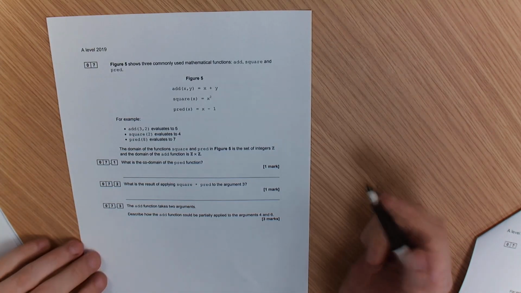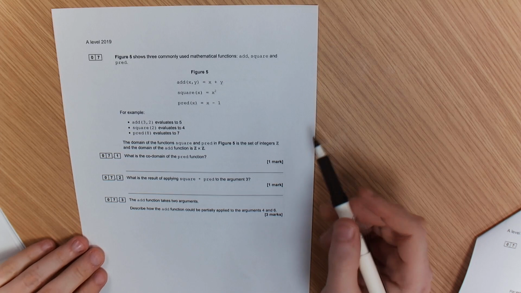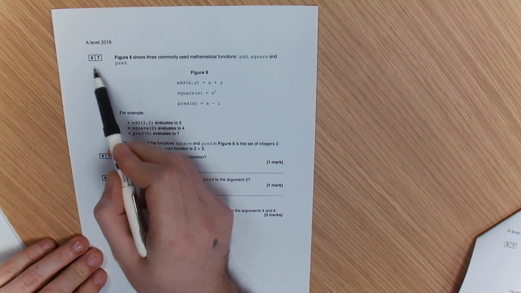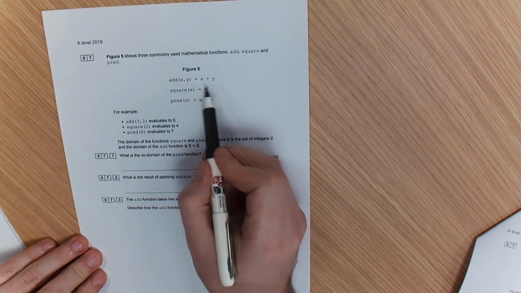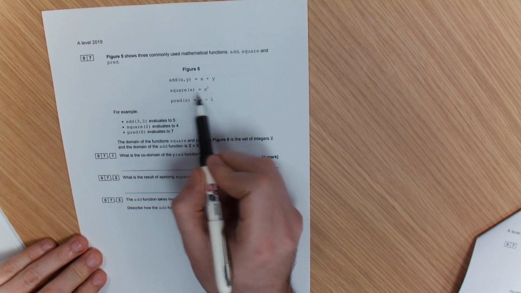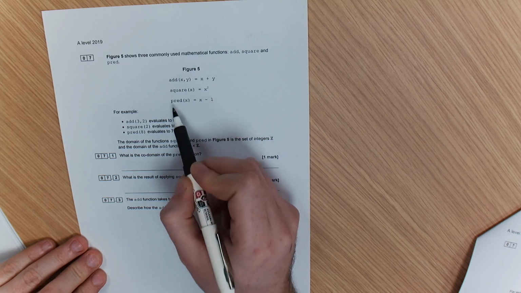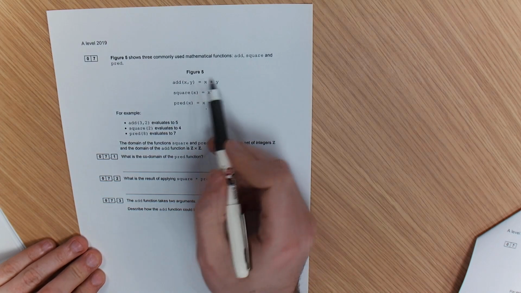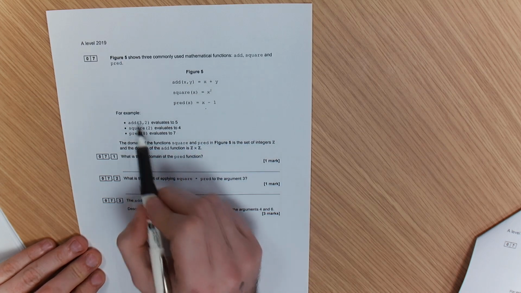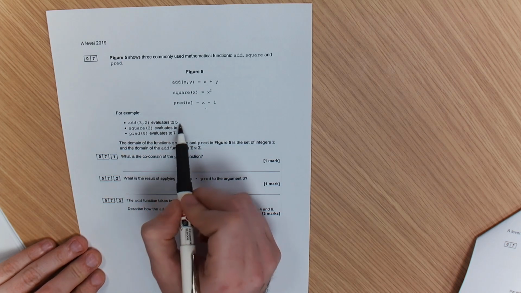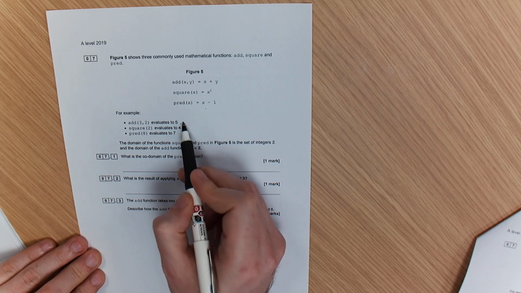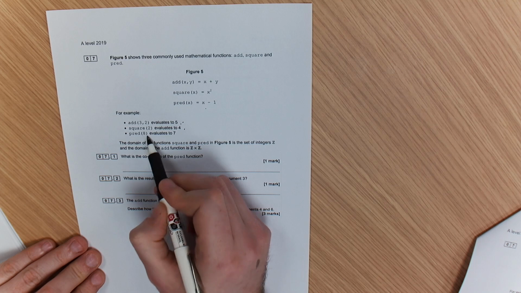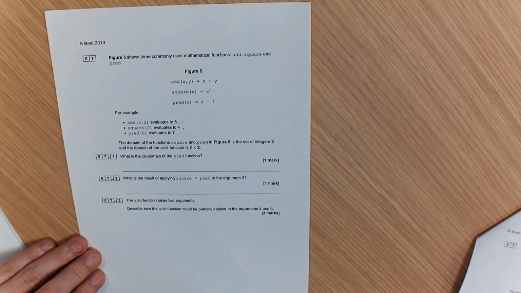Okay, so we're now going to look at another set of functional programming questions. In this case, we've got add, square, and pred. Add just adds x and y together. Square is x squared. And pred is x minus 1. So we know what these functions do. For example, if I had add 3 and 2, that would equate to 5. If I had square of 2, it equates to 4. If I had pred 8, it would be equivalent to 7.